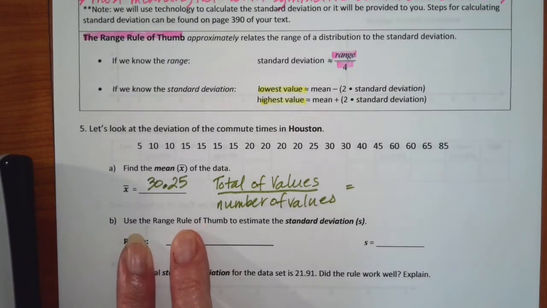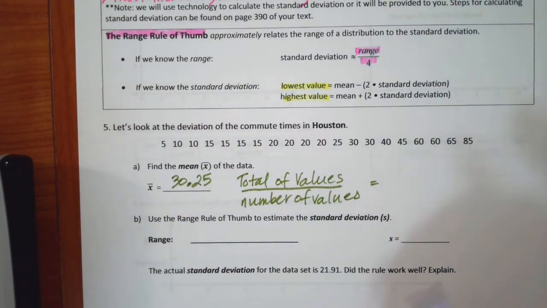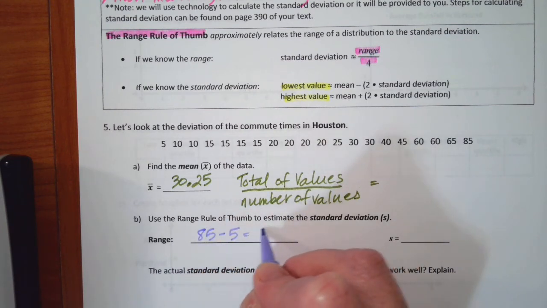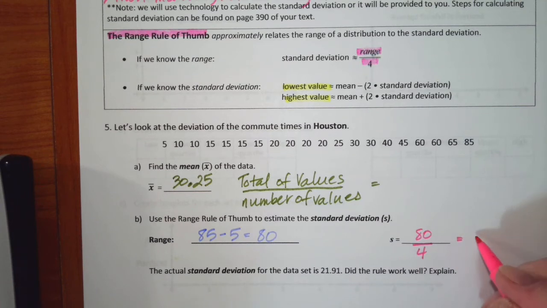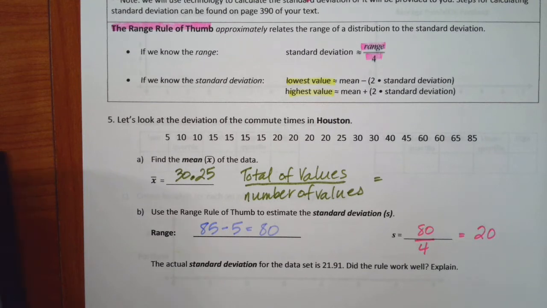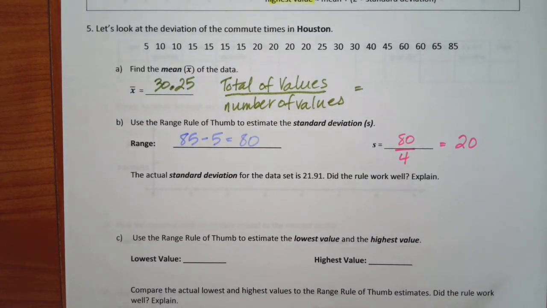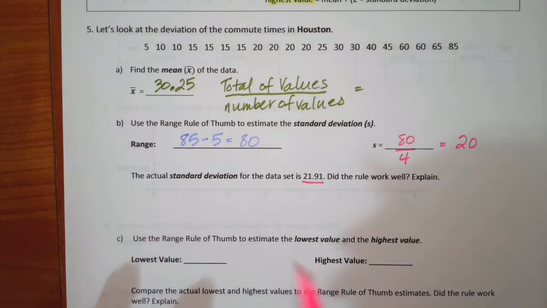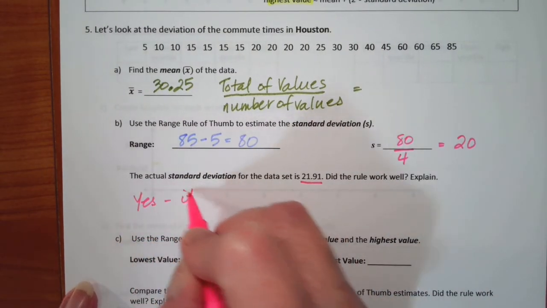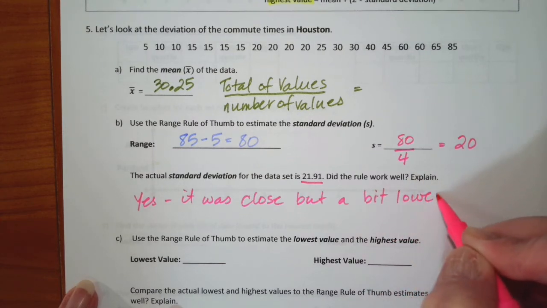All right, now if we have the mean, we can use the range rule of thumb to estimate the standard deviation. Well, in order to do that, I have to find the range. The range is the highest value minus the lowest value, which is 80. So to find this, I take 80 divided by 4, which gives me a standard deviation of 20. Now, if you were to find the actual standard deviation, and again, I'm not ever going to ask you to do that, the actual standard deviation is 21.91. Did this work well? Yes. It was close, but a bit lower. So it's not too far off.